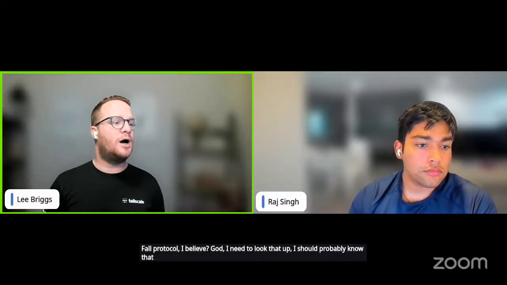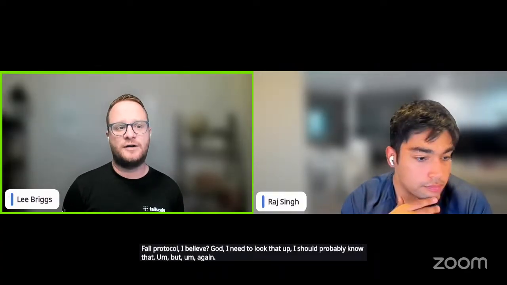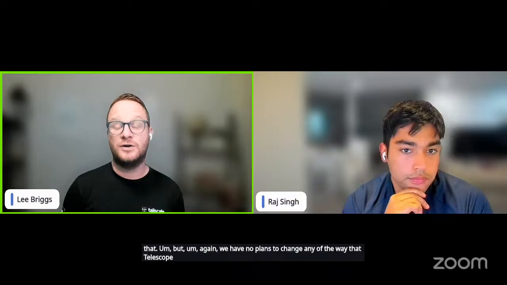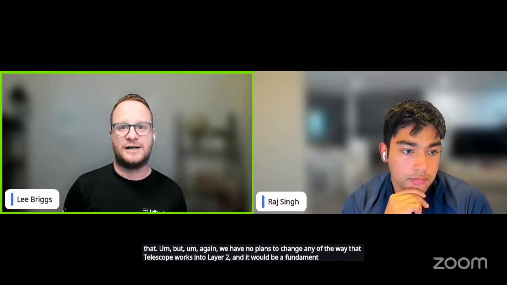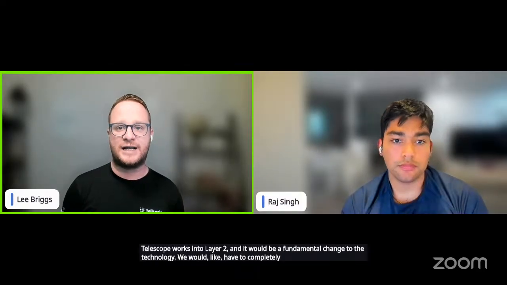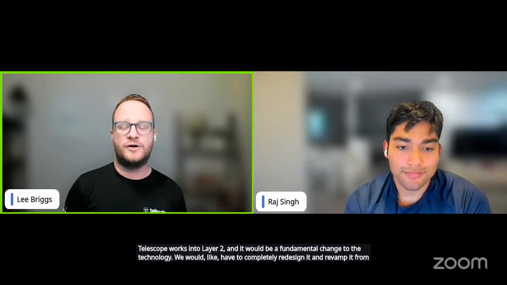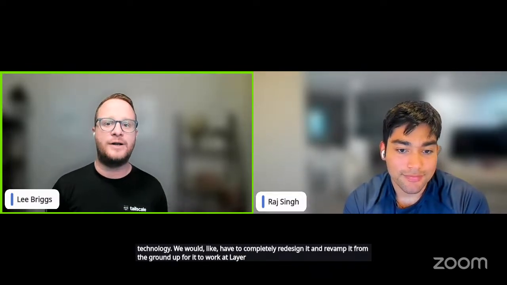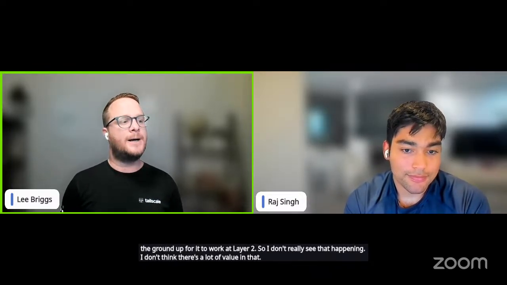But again, we have no plans to change any of the way that Tailscale works into layer two, and it would be a fundamental change to the technology. We would have to completely redesign it and revamp it from the ground up for it to work at layer two. So I don't really see that happening. I don't think there's a lot of value in that for us at this point.